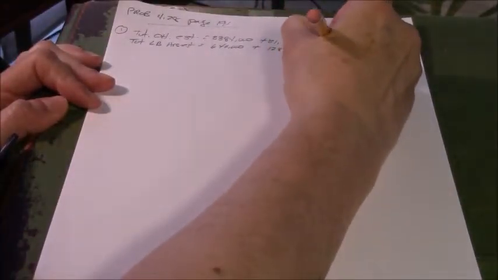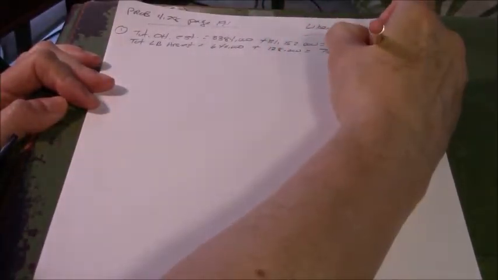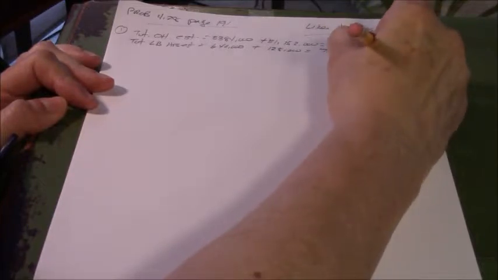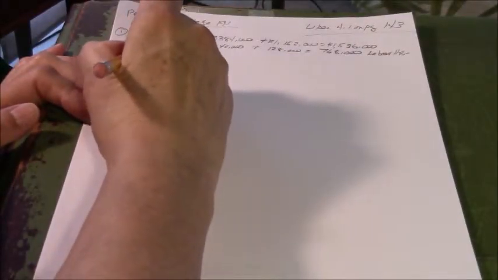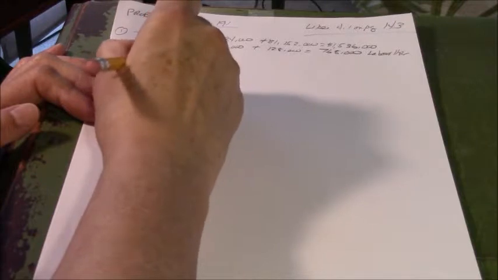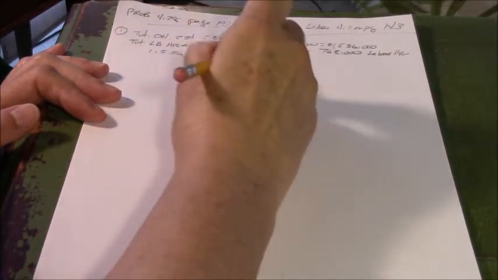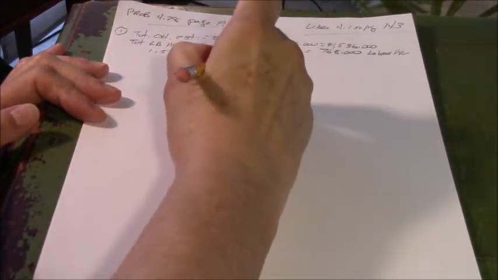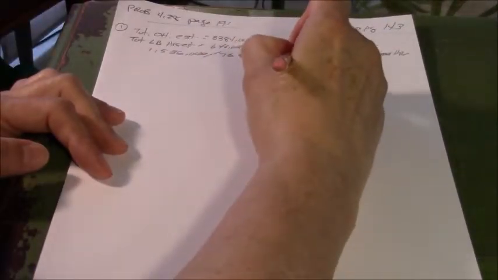So that means our total labor hours is 768,000. Alright, so we've got our estimated overhead and our estimate of our labor hours. So now what we have to do is just take 1,536,000 divided by 768,000. Conveniently, that's $2 per labor hour.